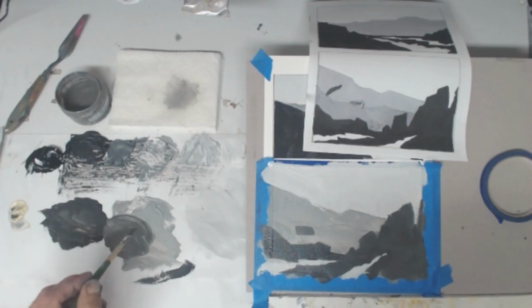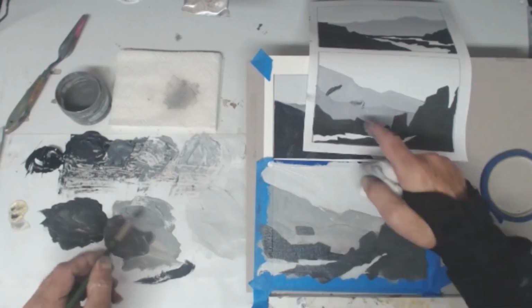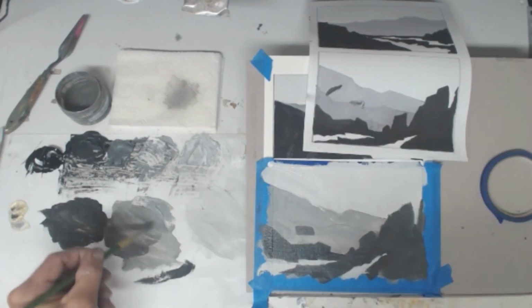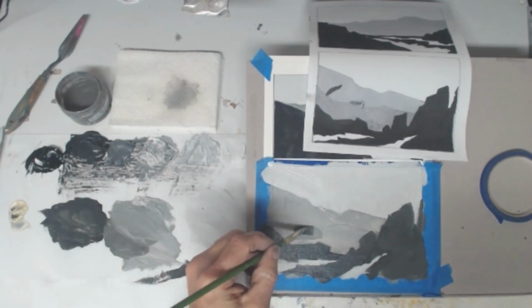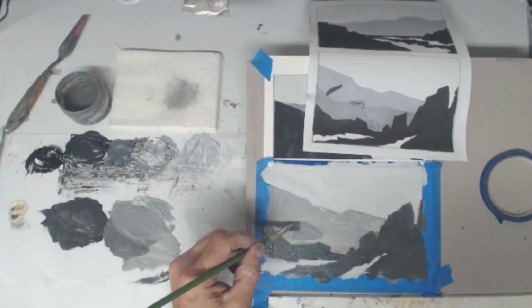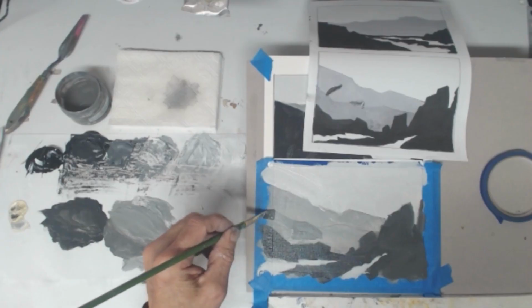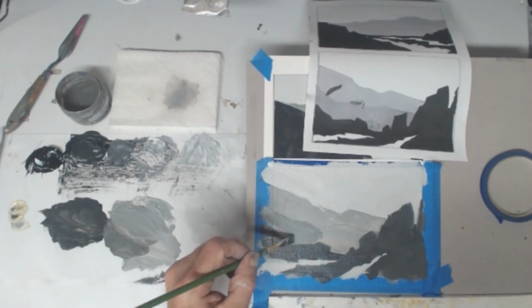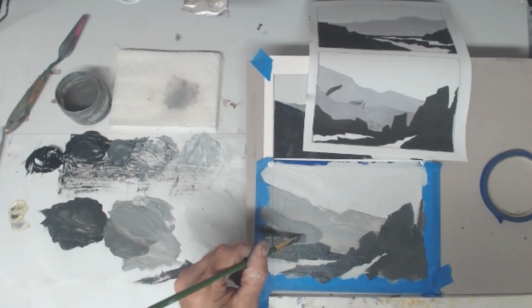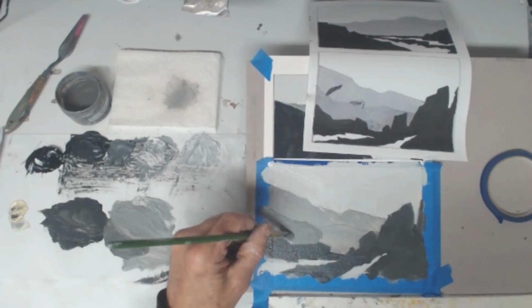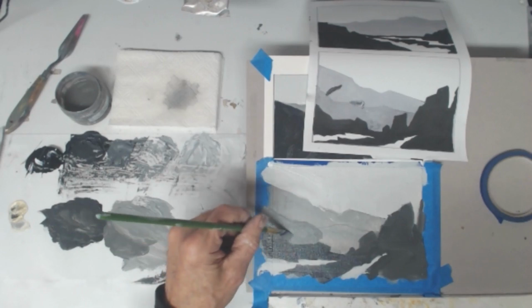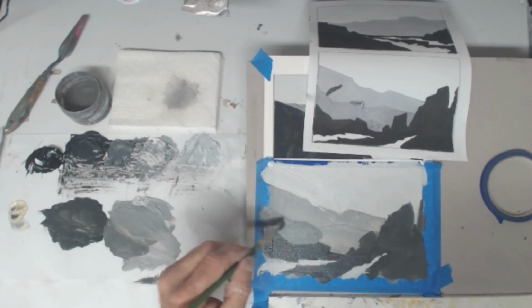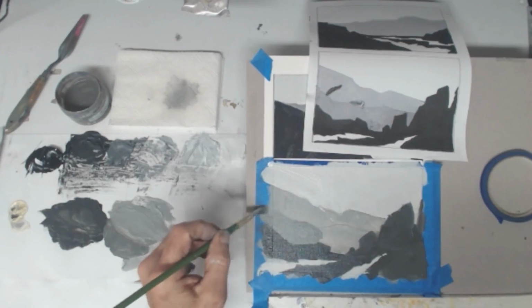That's a little bit maybe too dark. I'm taking a look at our reference here. There you go. Once again, you have to make the paint more opaque, but it's not too hard to do because it's very close in value to what's underneath.